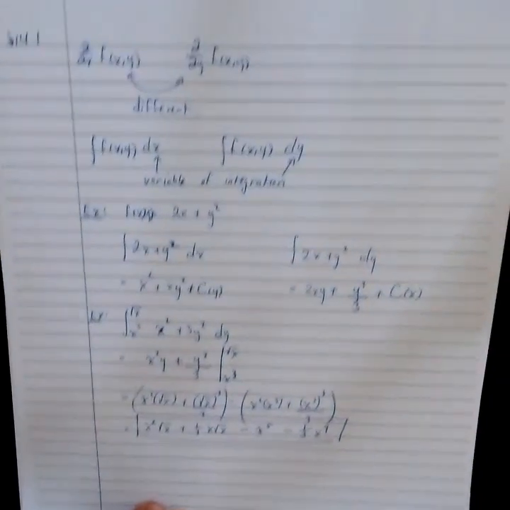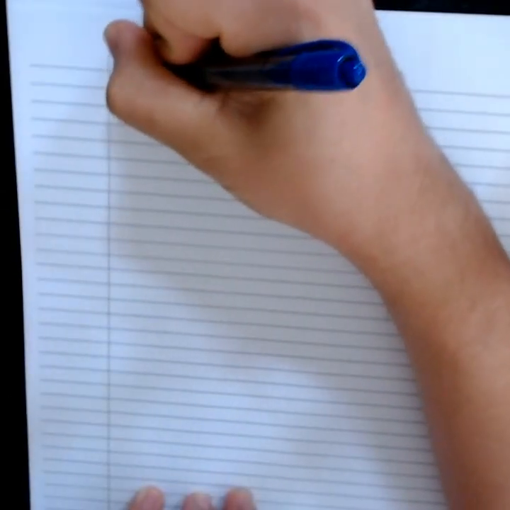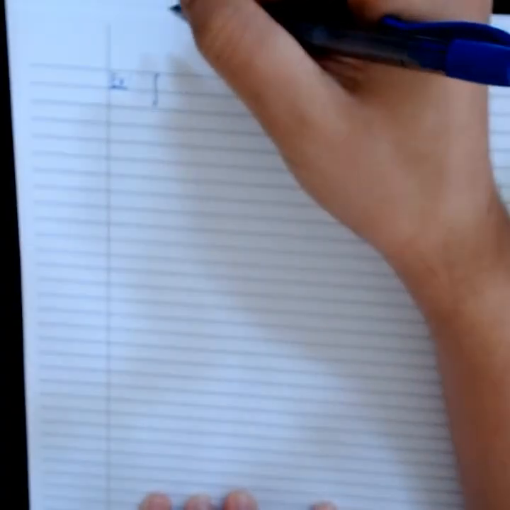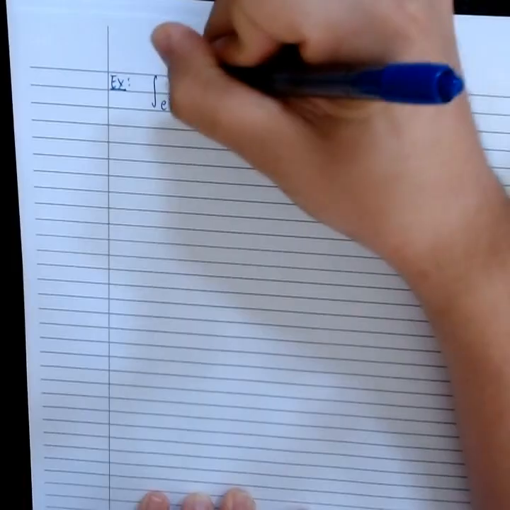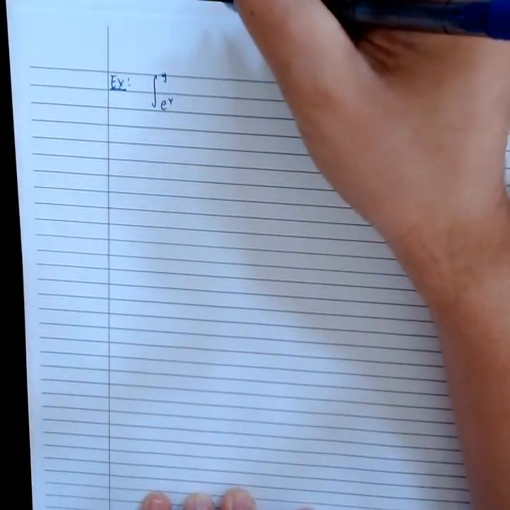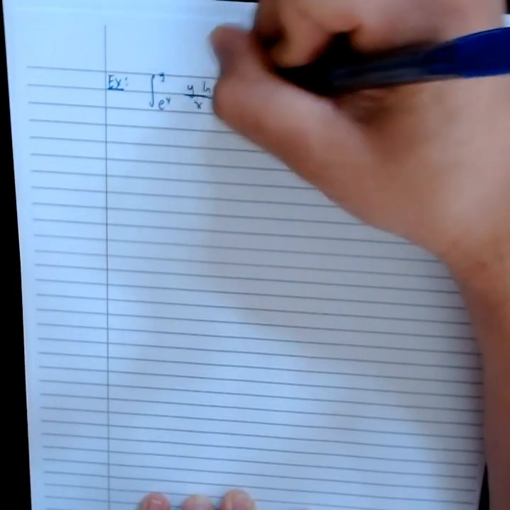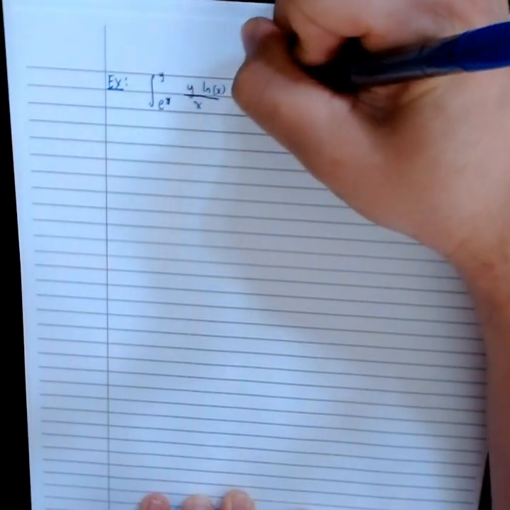Let's take a look now at a different example. Let's say we're going to go ahead and integrate from e to the y up to y natural log of x over x dx. All right, so, pause the video here for a moment. Give this a try. And once you have reached an answer, go ahead and unpause and we'll go through it together.